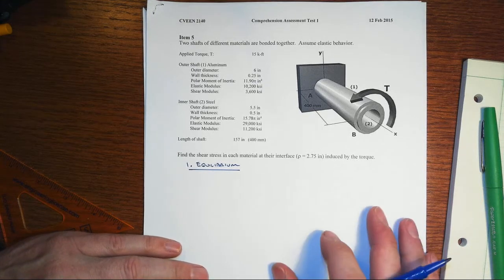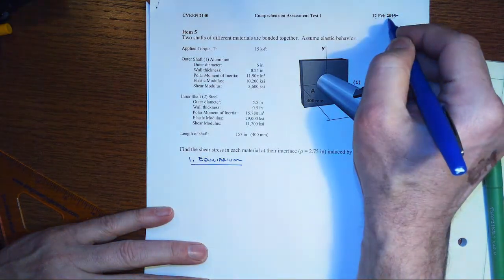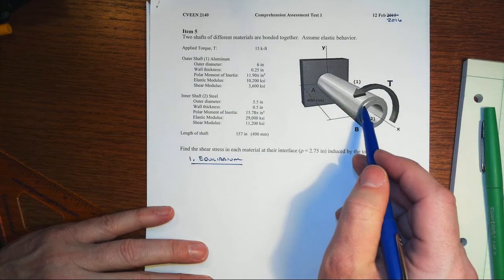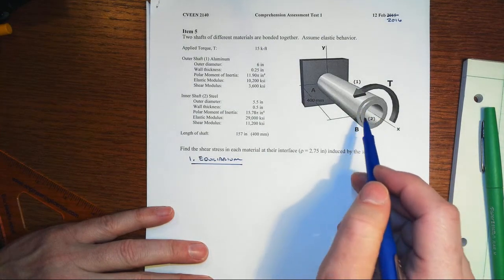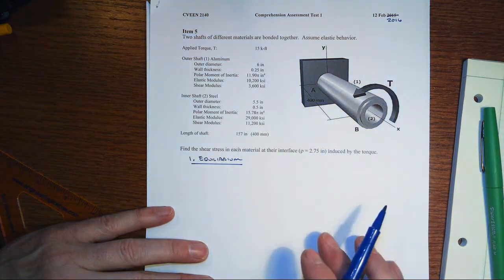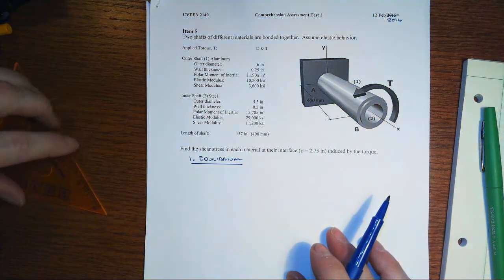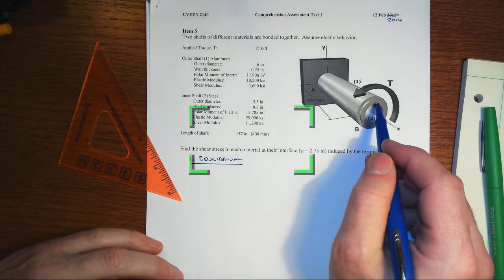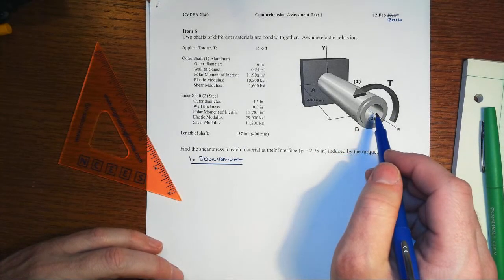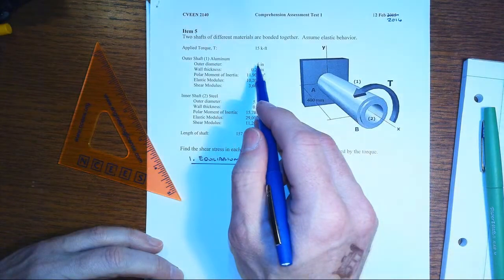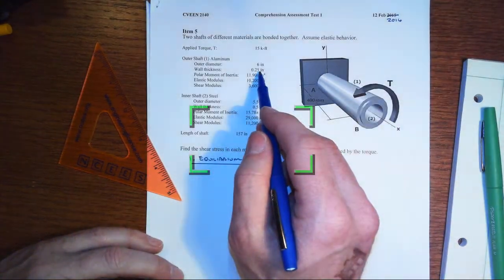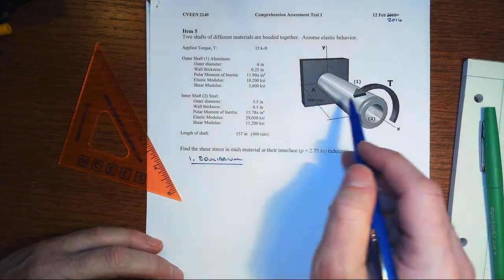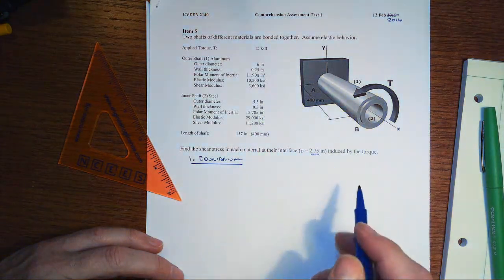In this fifth and last item on our first test in 2016, we've got two shafts of two different materials bonded together with a torque. The shafts are of the same length, 57 inches, and we have applied a torque of 15 kip-foot. We're asked to find the shear stress in each material at the interface location, which happens to be at the 6-inch outer diameter with 1/4 inch wall thickness.